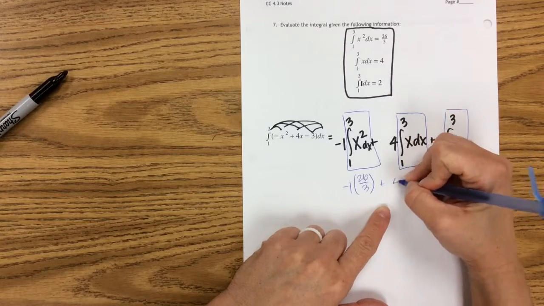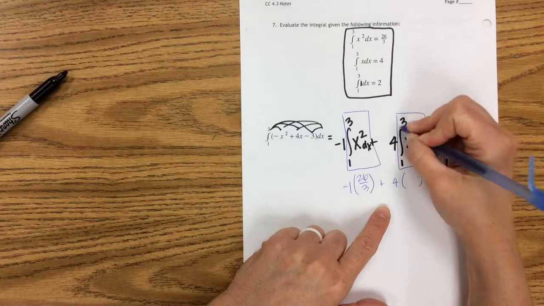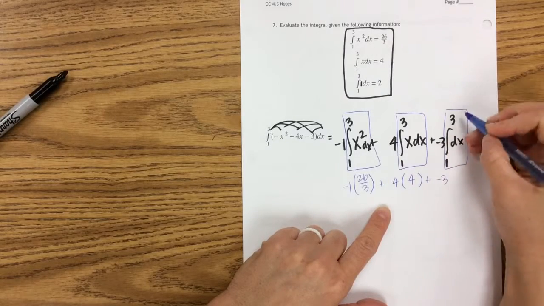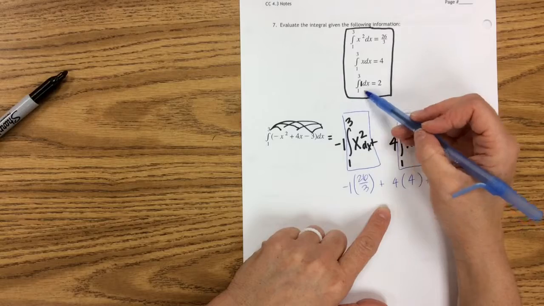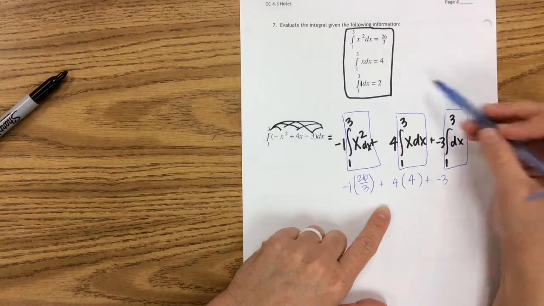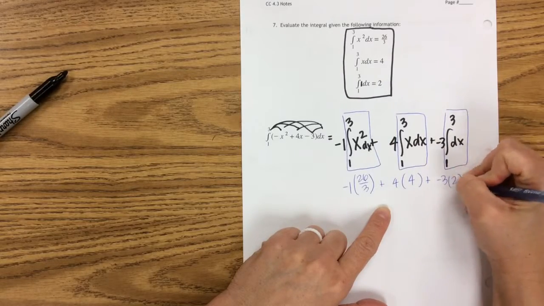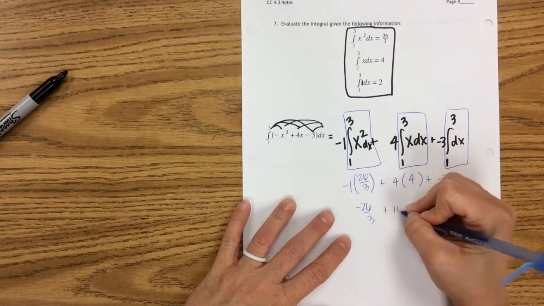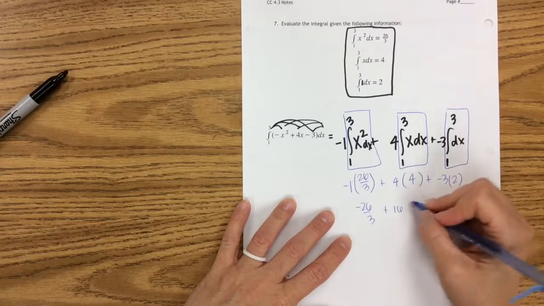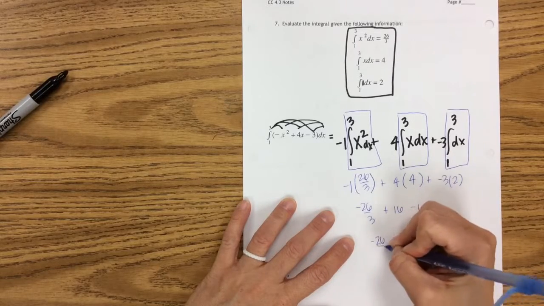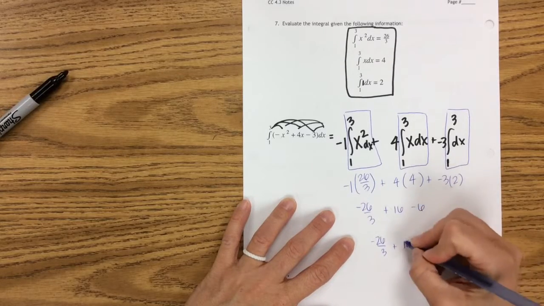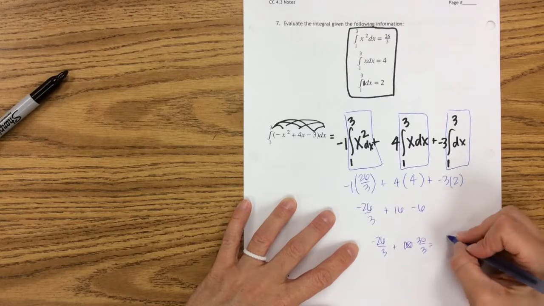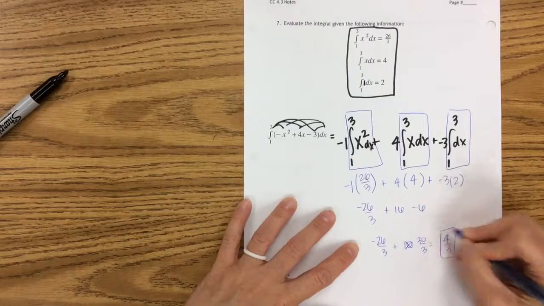So we've got this 4 on the outside, and then we've got what this equals, which is 4. Then we've got plus a -3, and then this is the same as this, so we can sub out that and put in a 2. So this would be -26 thirds plus 16 minus 6. That together would be 10. So that would be 30 thirds. So I'd have 30 thirds minus 26 thirds, which would be 4 thirds.